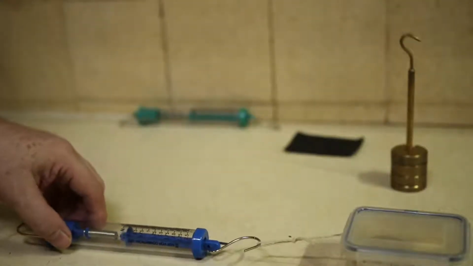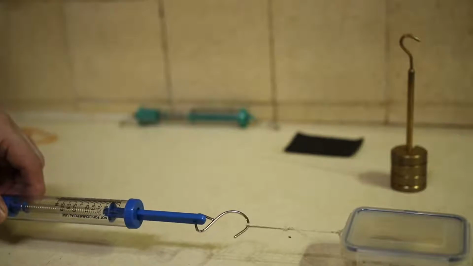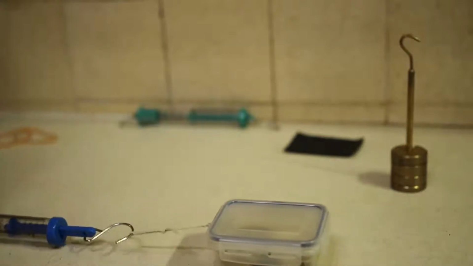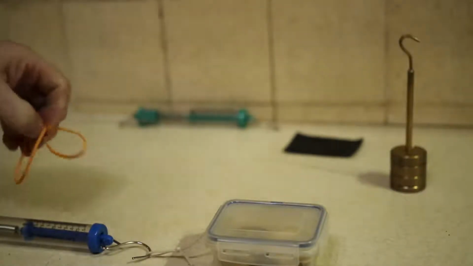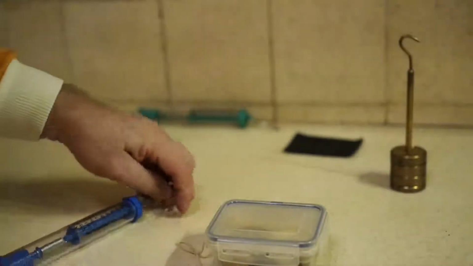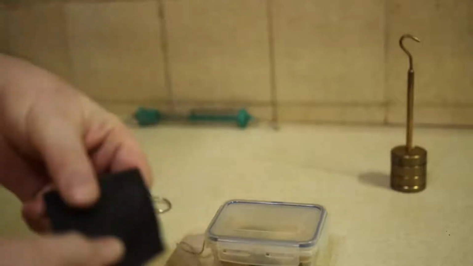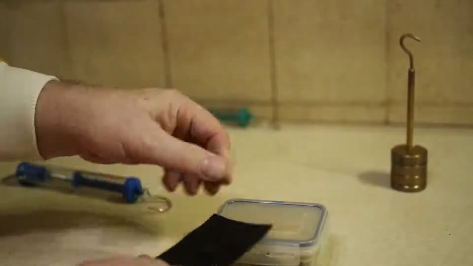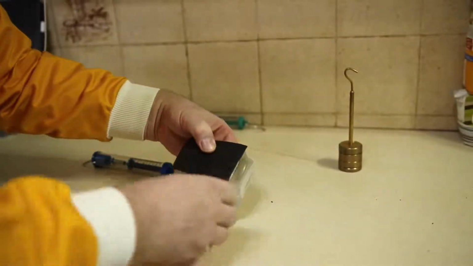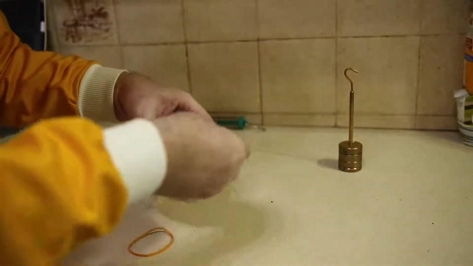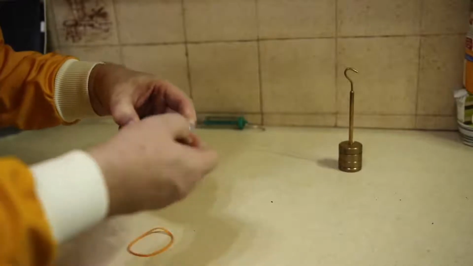Right. Now, what happens here in this system if we change the box a little bit? What I've got for this box is a piece of rubber. And what I'm going to do with this piece of rubber is attach it to the bottom of the box.